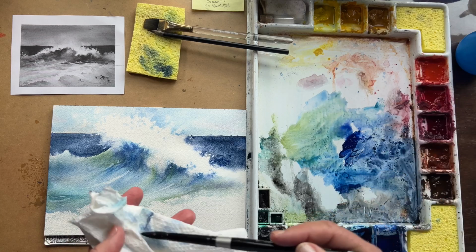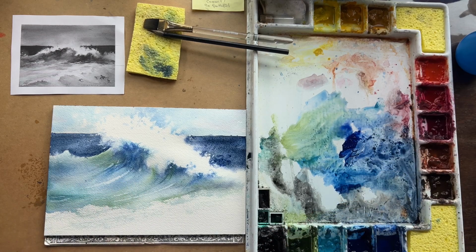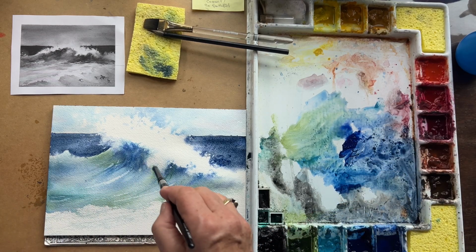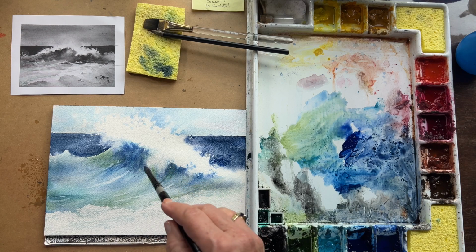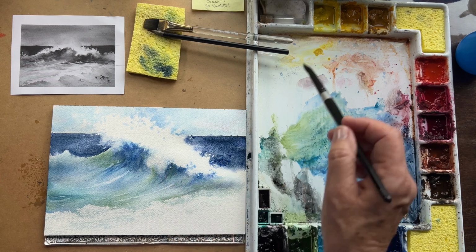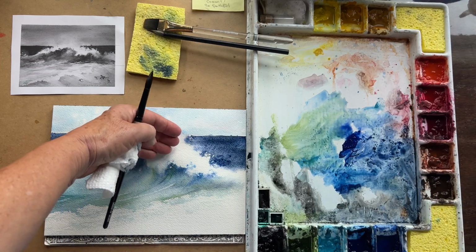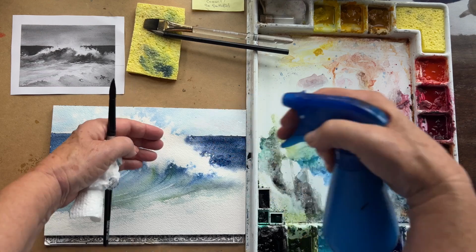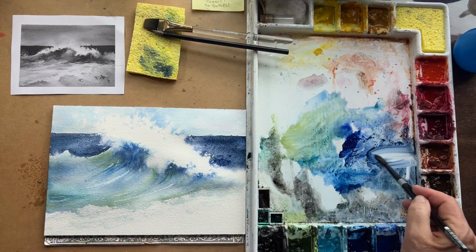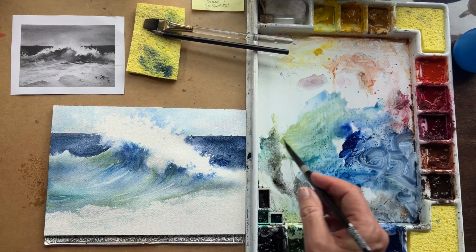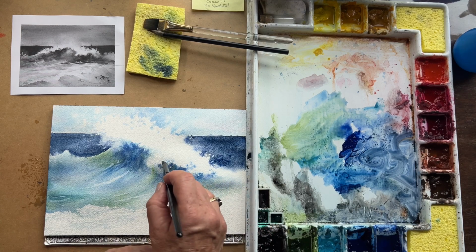Okay. Step back, take a look. This is a really odd shape right here. I mean, it might be something that happens, but I think I'll try to adjust that slightly. A little light spray right in that one spot, so I can use the natural flow of the paint in the water.